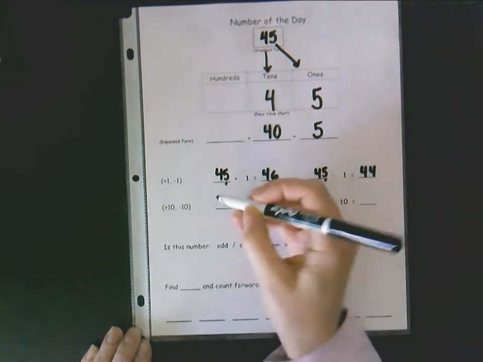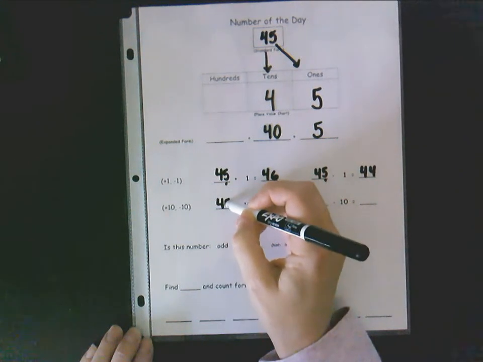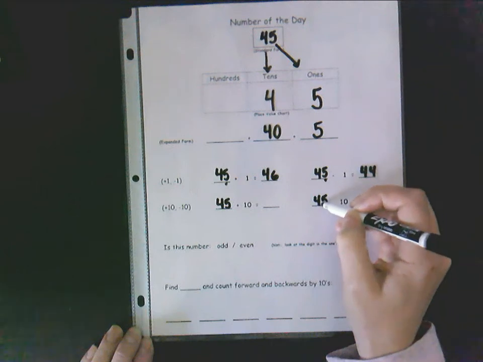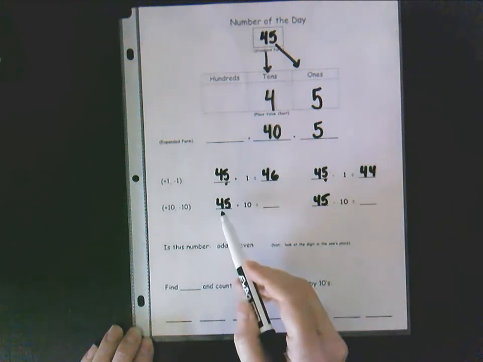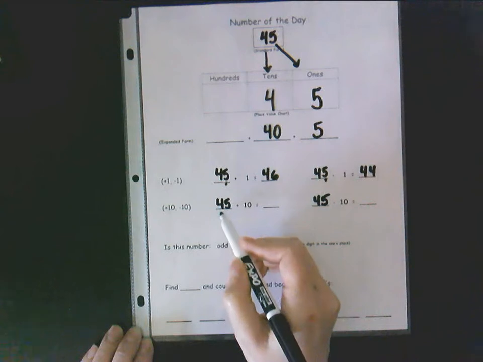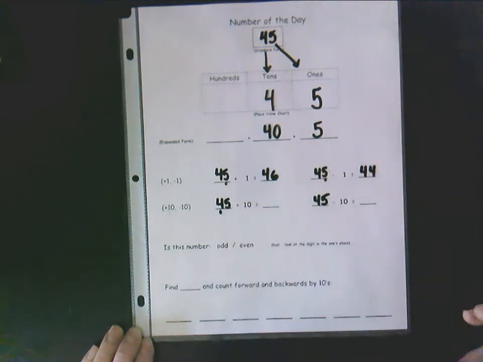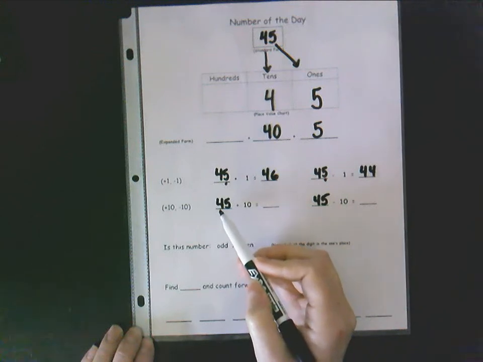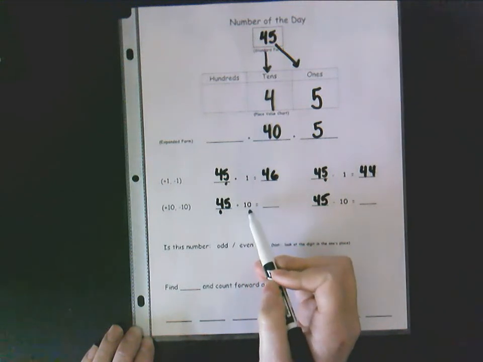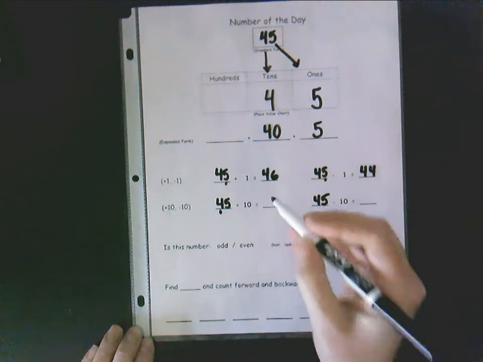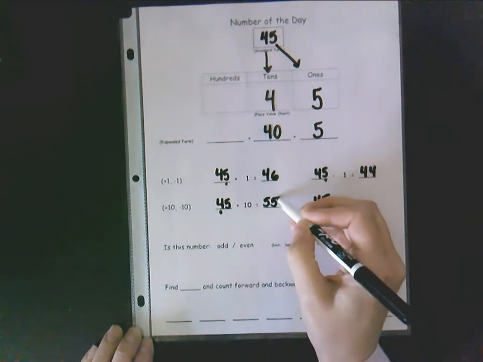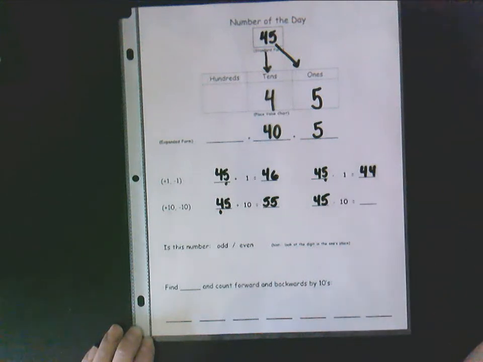Now let's look what happens when we take our number of the day and we subtract and add 10. 45 plus 10. That's telling us that they want us to add a 10 to the tens place. In the number 45, we started with 4 tens. If we add 1 more group of tens, now we have 5 groups of tens and 5 ones, which equals 55. 45 plus 10 is 55.